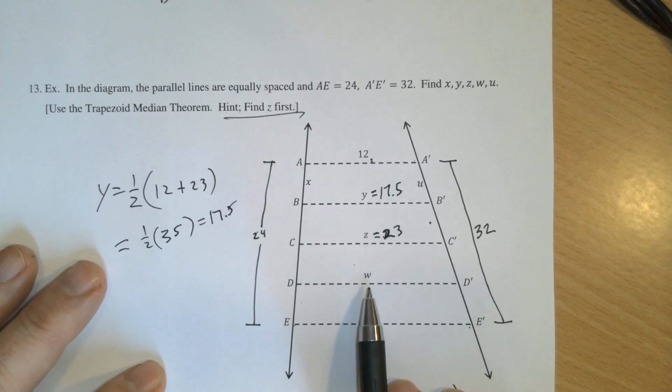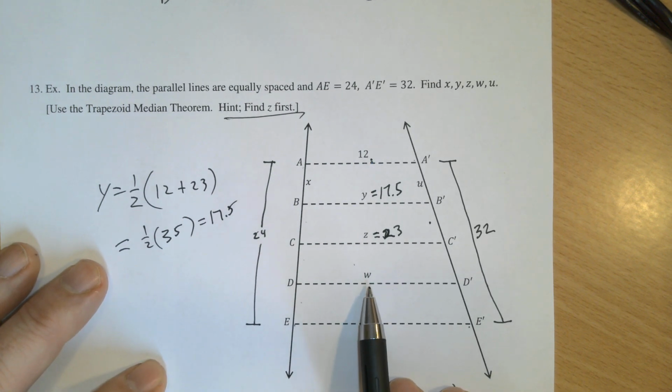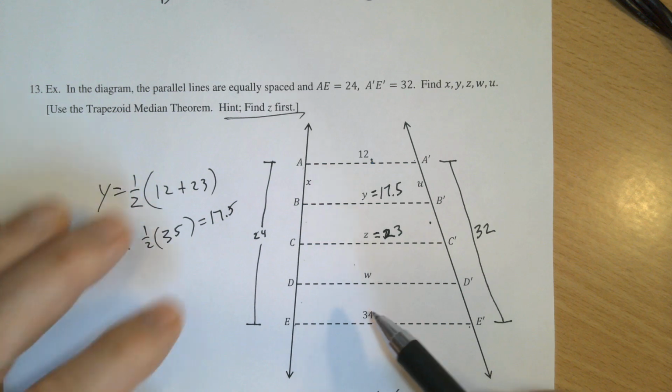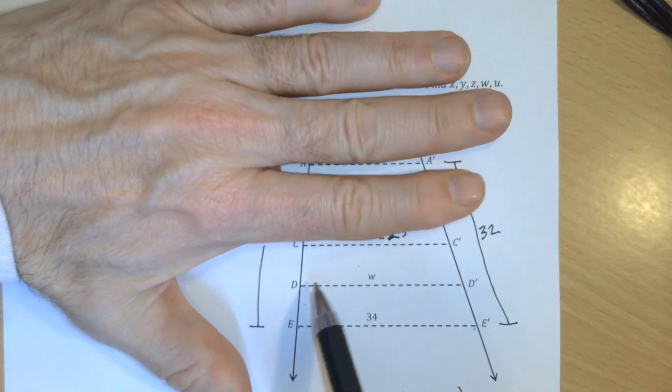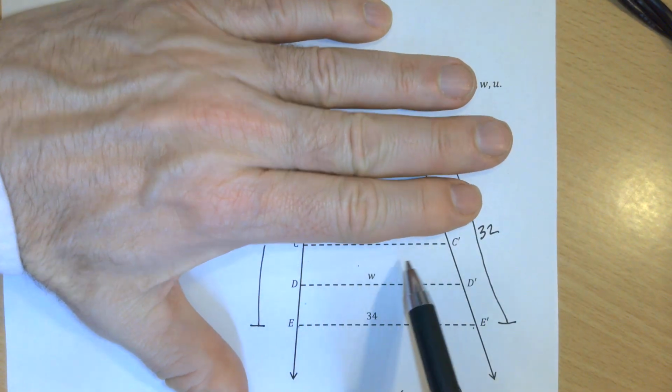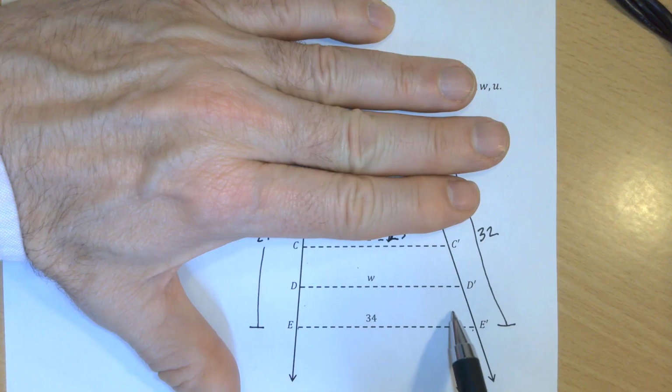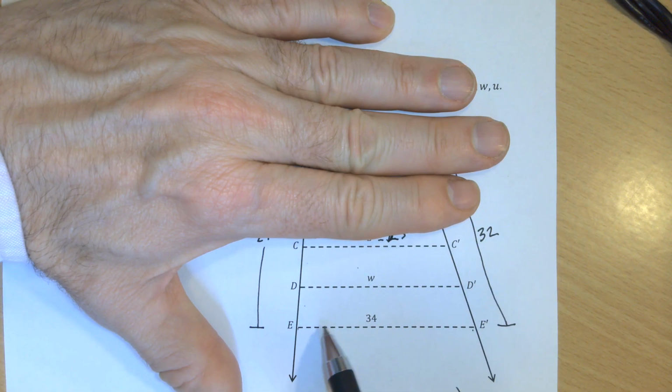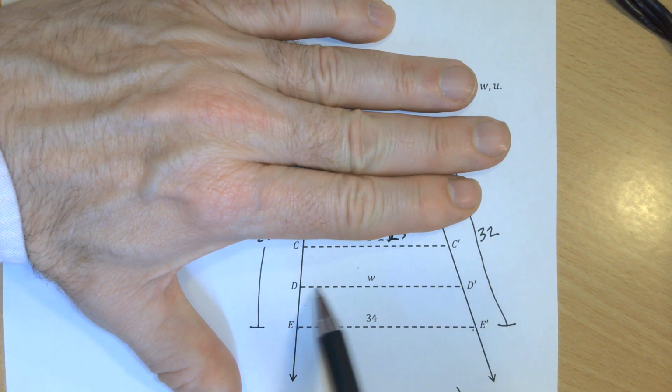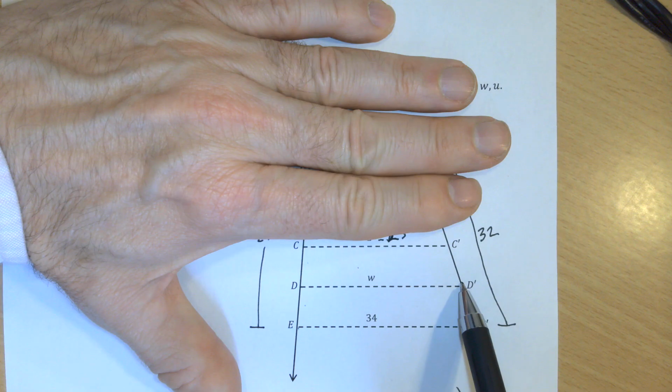Okay, now we'll find w. If we consider this trapezoid, C, C prime, E prime, E, w is the length of the median, D, D prime.